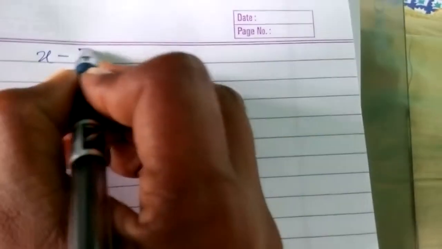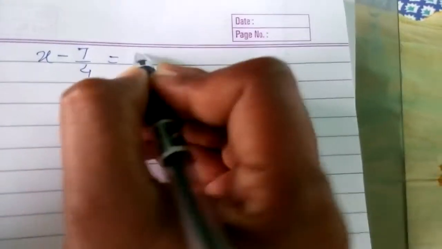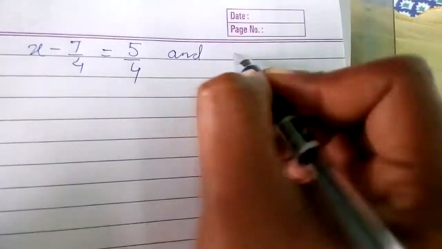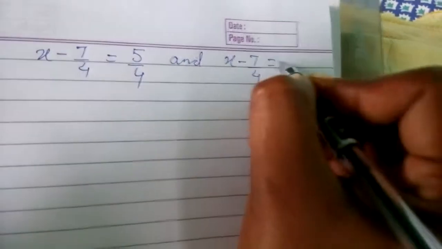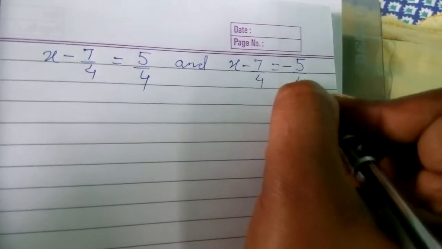So let me take first: x minus 7 by 4 is equal to plus 5 by 4, and x minus 7 by 4 is equal to minus 5 by 4, right?